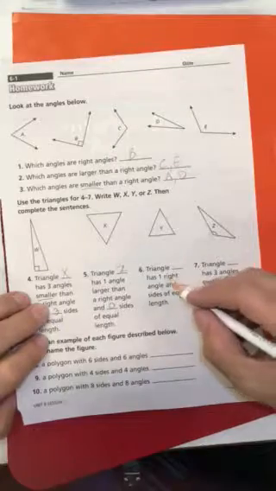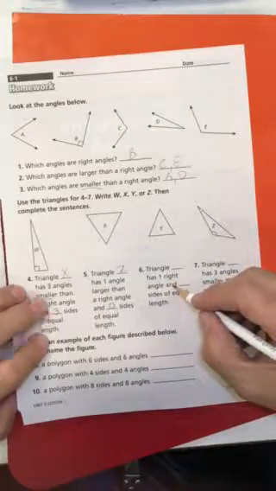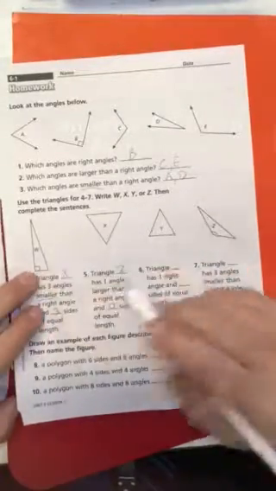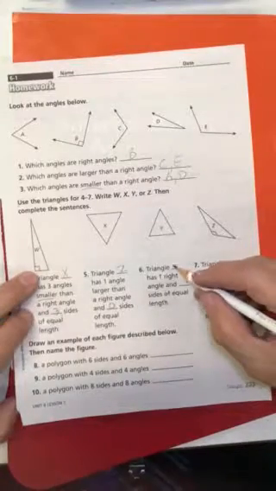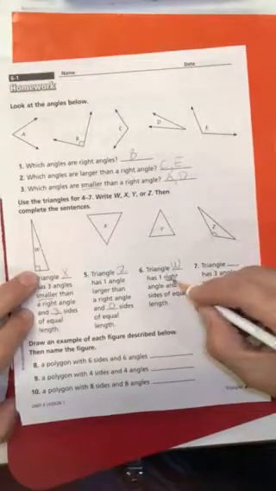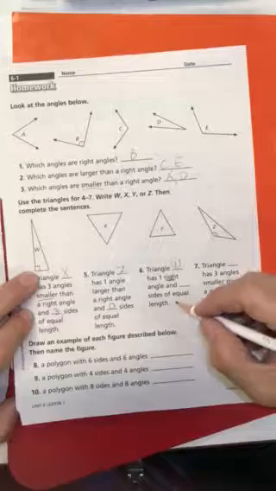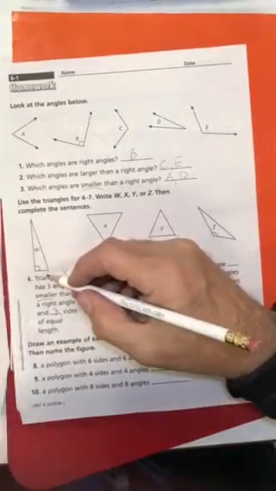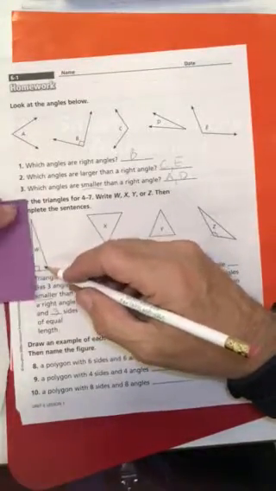Which triangle has one right angle? I guess W. W has one right angle and how many sides of equal length? 0.